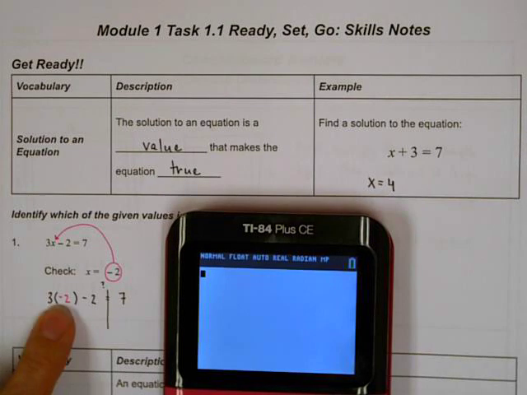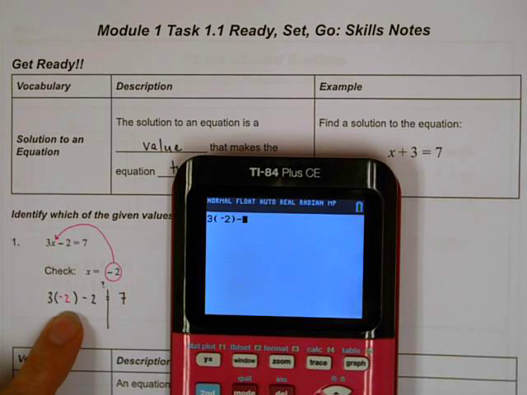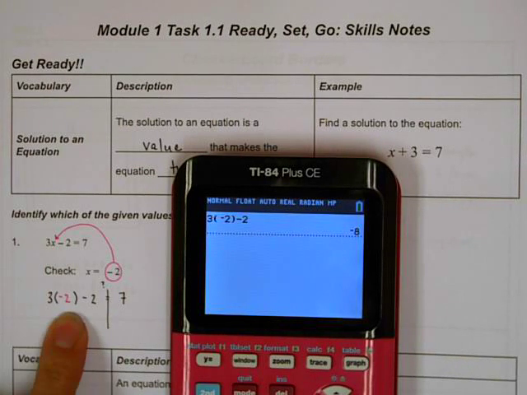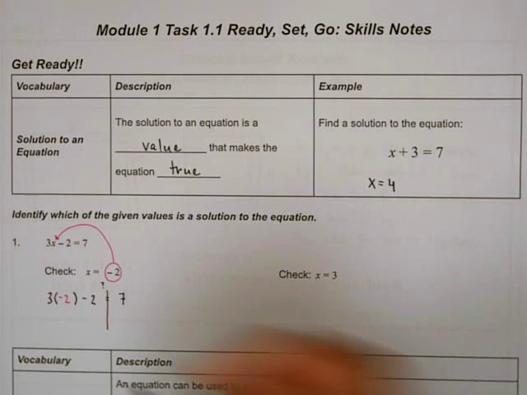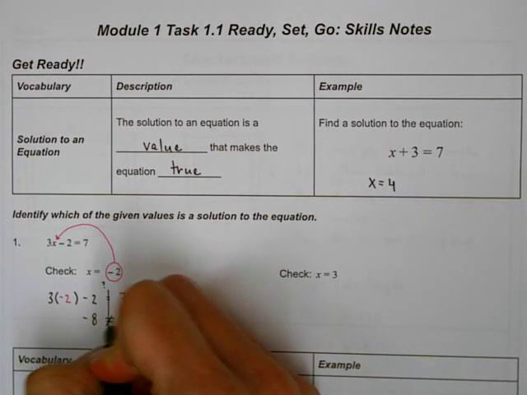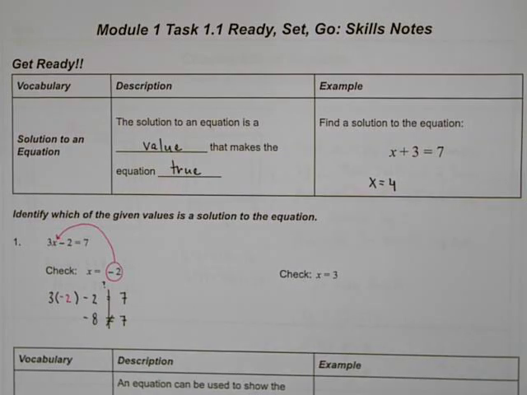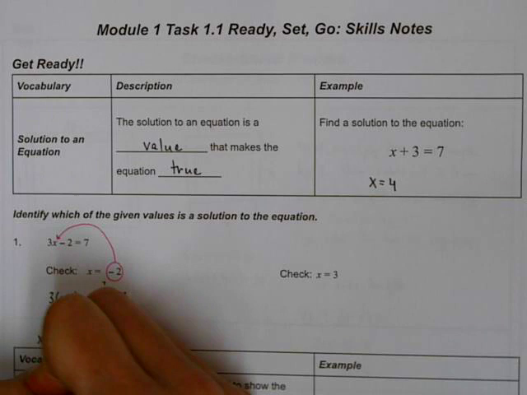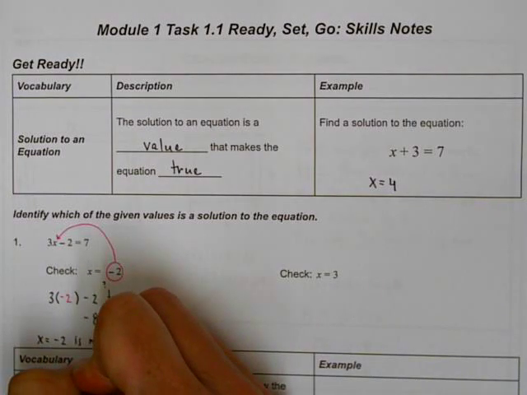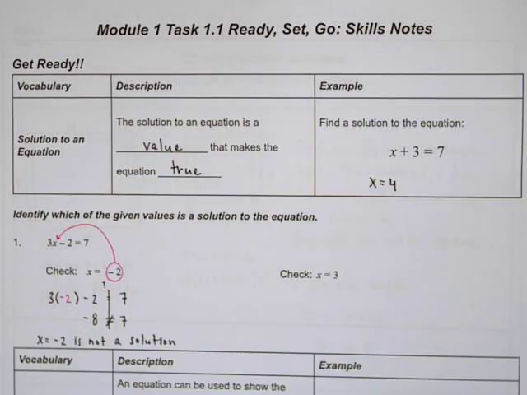And I'm going to type this in exactly how I see it on my paper. So I'm going to type in 3, then my parentheses with -2, and then -2, and I'm going to hit enter. That gives me a value of -8, which I know is not equal to 7, and I showed that with an equal sign with a line through it. So x equals -2 is not a solution because it did not make a true statement.